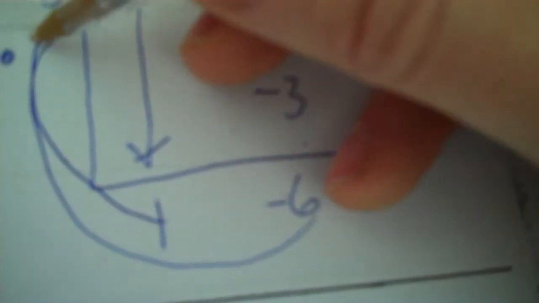Then anytime you drop something down, you multiply it by the divisor. So the product of 1 and -3, 1 times -3 is -3. Now you don't put -3 here. You put it right there. And you add these. Okay? -3 plus -3 is -6. Then whenever you add and it drops down, you put it there.